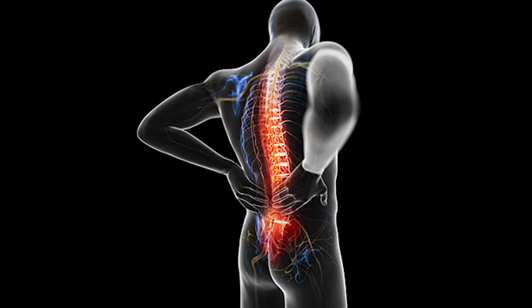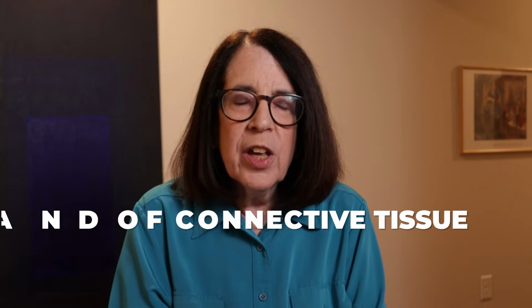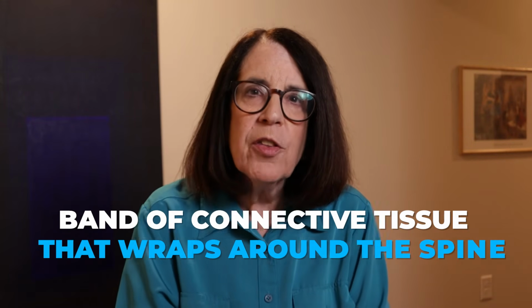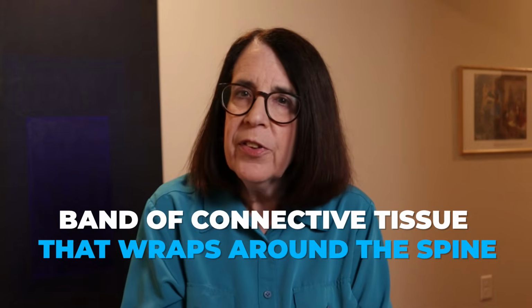Now, for a tethered cord, the symptoms are more in the lower part of the spine. The tether of the spinal cord takes place typically in the part of the spine that we call the cauda equina, which is the very bottom part of the spine, the tail of the spine. And there is a band of connective tissue that's found in that location that wraps around the spine, and typically it sits there. We all have this band of connective tissue.